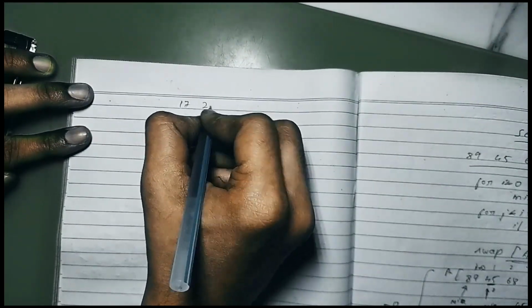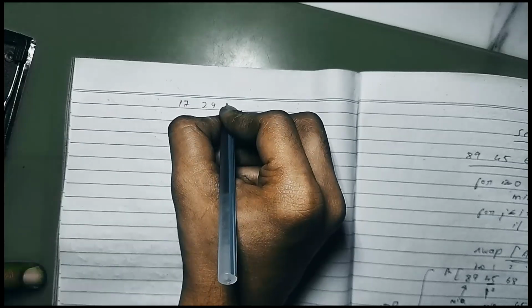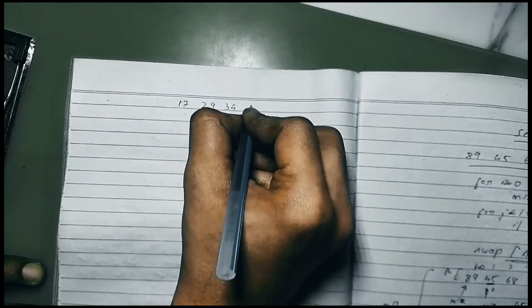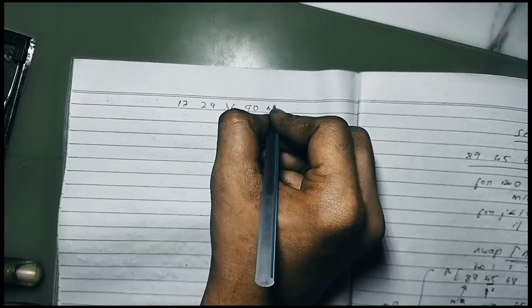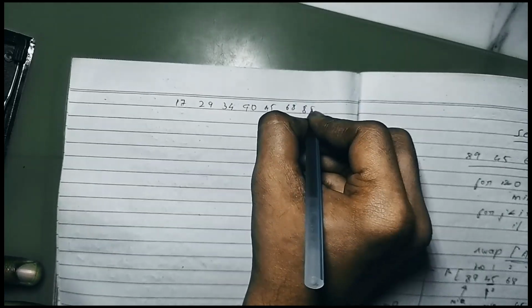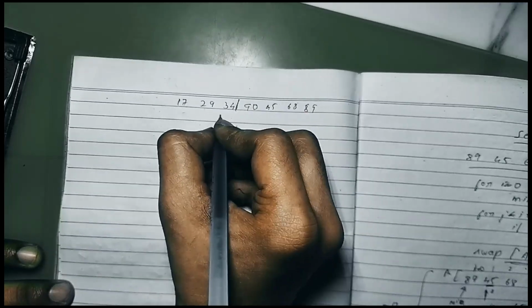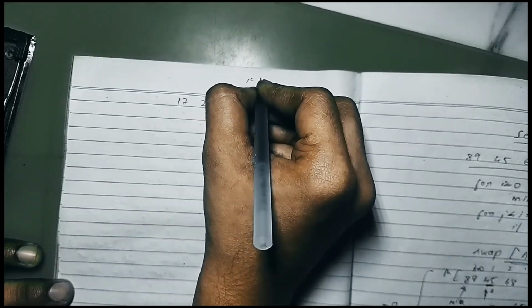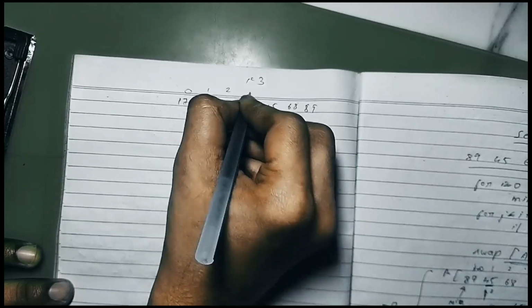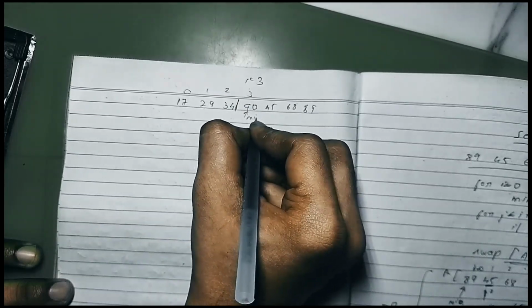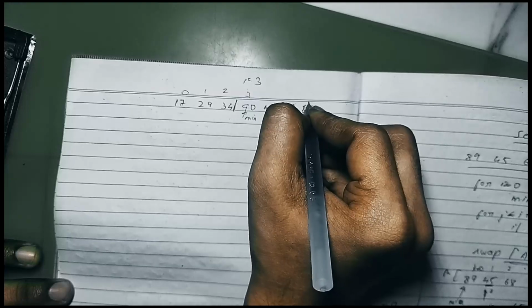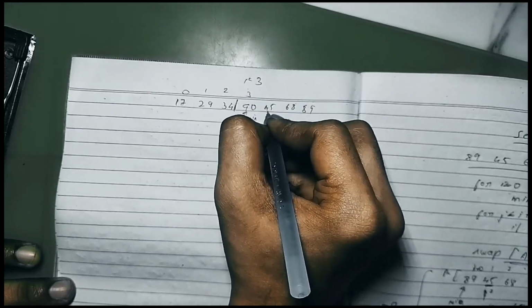17, 29, 34, 90, 45, 68, 89. These three elements are sorted, and these four elements are left. Then again i is 3, after 0, 1, 2. This one will be minimum initially, and j runs from i plus 1 to n minus 1, means i plus 1 is 3 plus 1, which is 4.